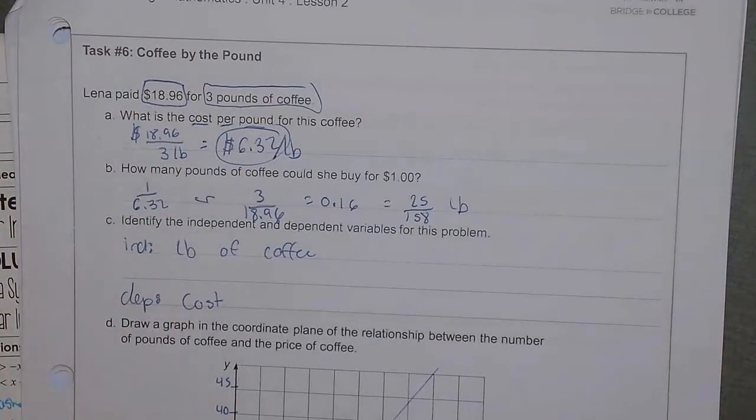Okay? We decided that based on how we would think of this as you're going to the store and you're buying coffee, so independent would be pounds of coffee and dependent would be cost. Now, if you were asking question B, it would be the other way around.